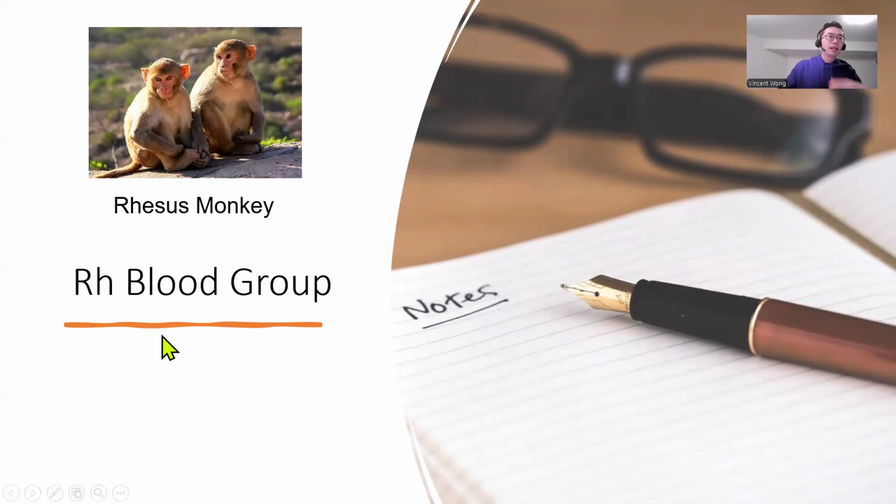When I asked you what your blood types are, some of you told me you're A positive, B positive, O negative. The positive and the negative is actually talking about the RH blood group. The RH blood group is named after these monkeys. They are called rhesus monkeys, and it was first discovered in them, and humans have it too. So we name them RH blood group.